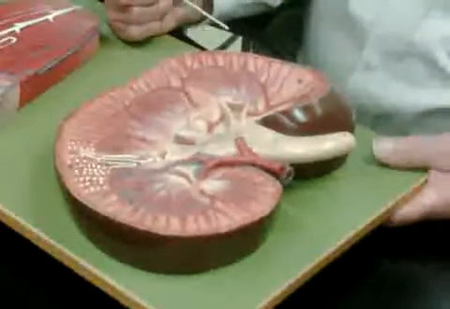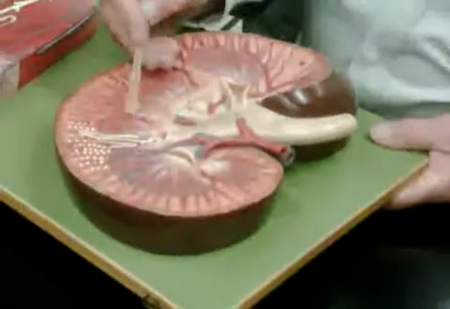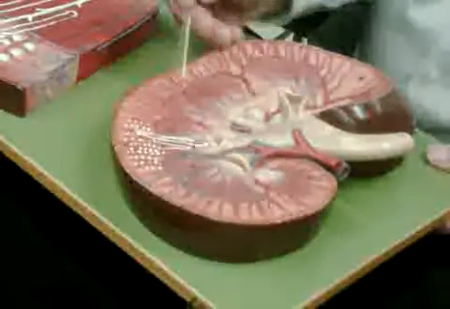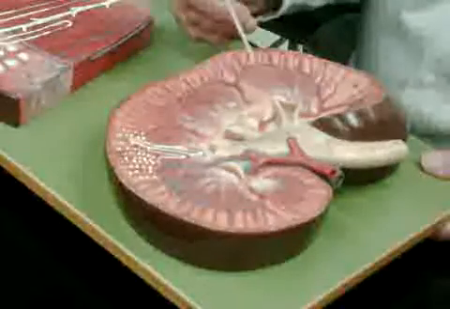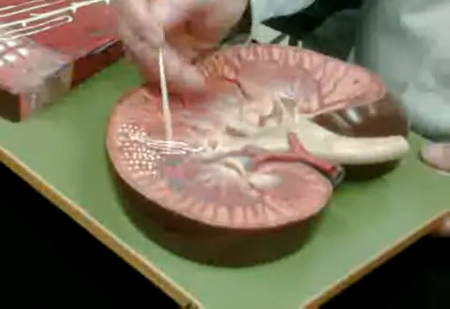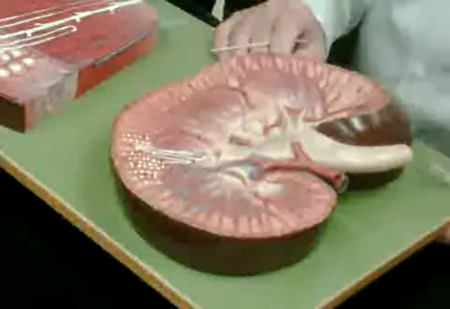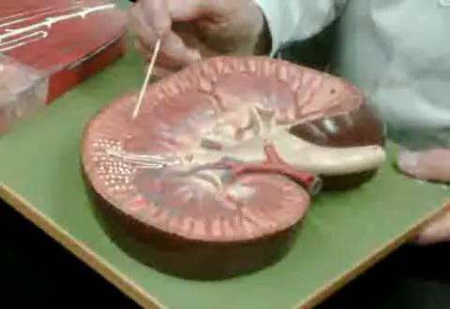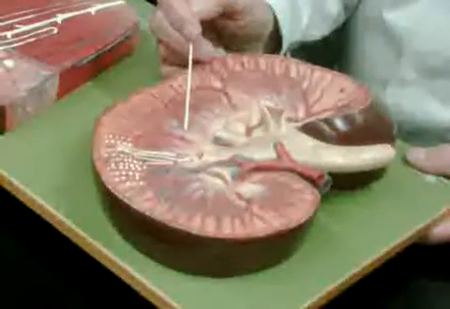Okay, next on the list should be arcuate. You see how this interlobar, this is an interlobar right here too. It arches into two. Each interlobar produces two arches. See it? The arch is the arcuate artery. Notice that the arcuate artery forms right at the border between cortex and medulla.